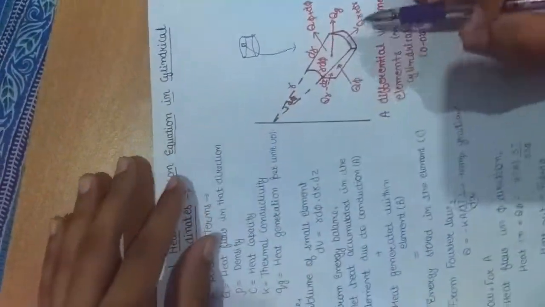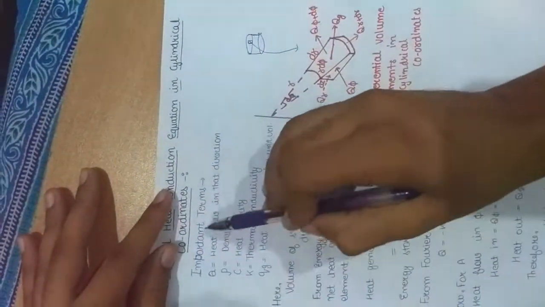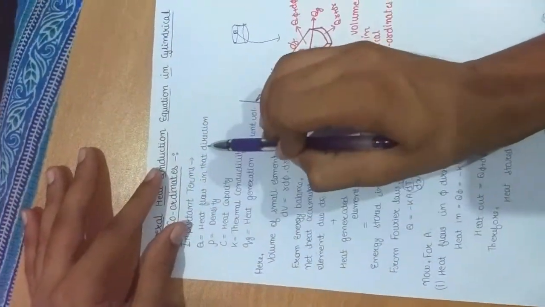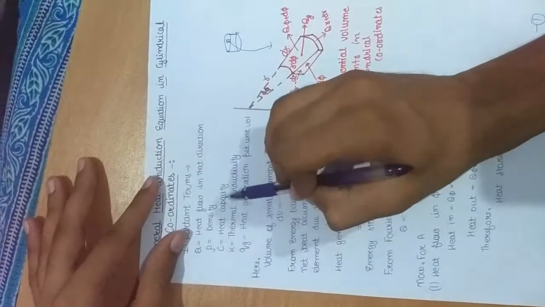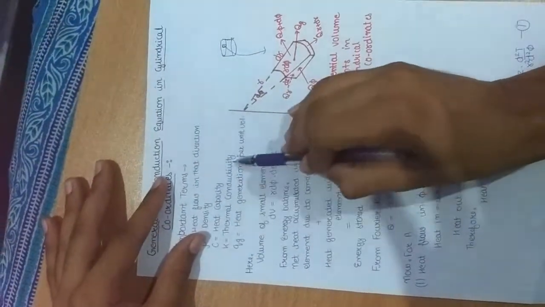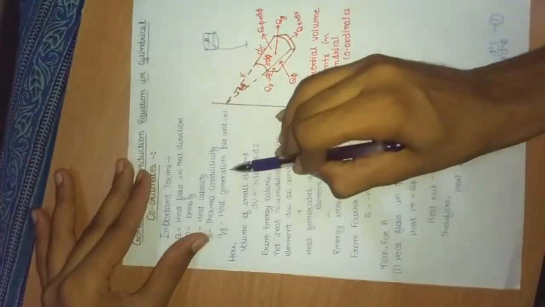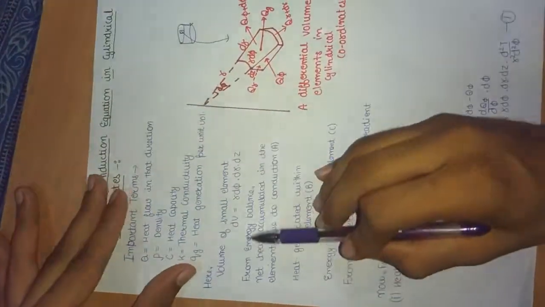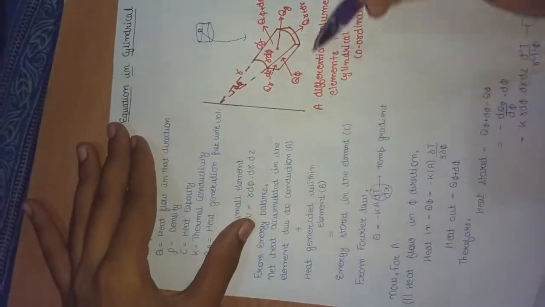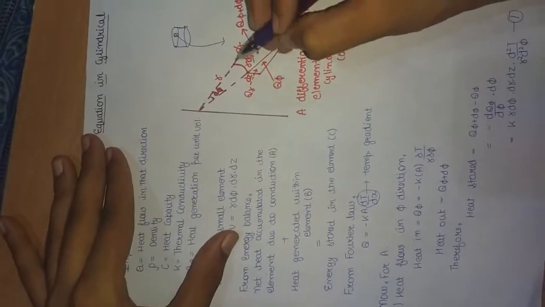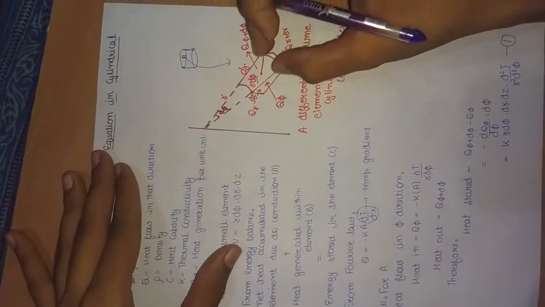Now, some of the important terms. Q is the heat flow in that direction, rho is the density, C is the heat capacity, K is the thermal conductivity, and Qg is the heat generation per unit volume. Here the volume of the small element dV is r d phi, dr and dz. This is the whole volume of this element.